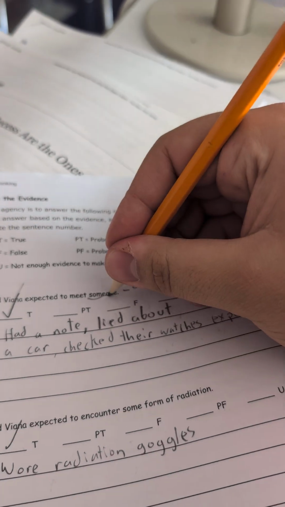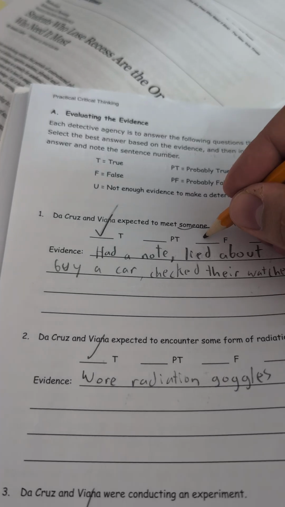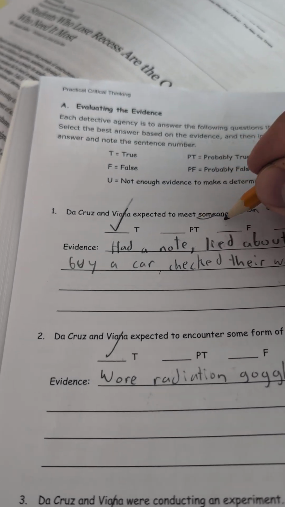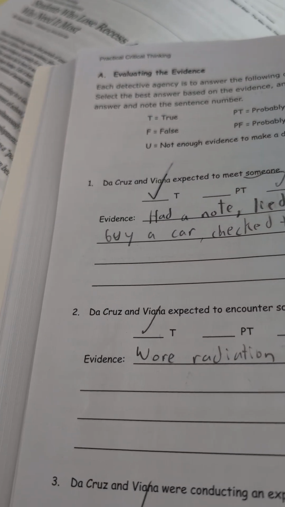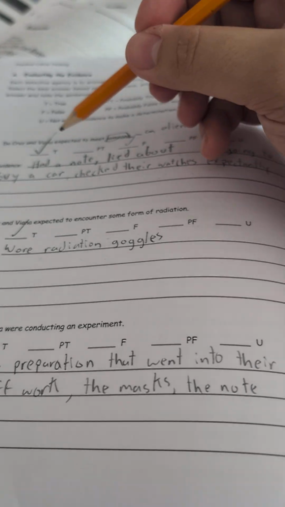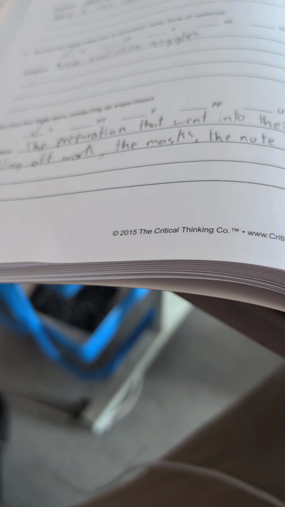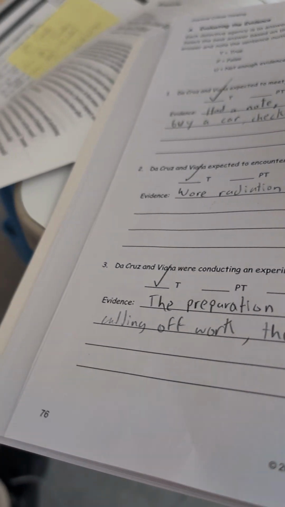This one, if someone is meant to be a non-alien person, then that one could either be false, or it could be probably true but false. I assume that someone meant an alien, but if someone just means a human person, then I would say false. They had a note. They lied about going to buy a car, and they kept checking their watches before the time. And the note said to meet them somewhere.